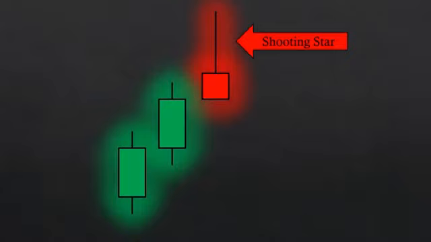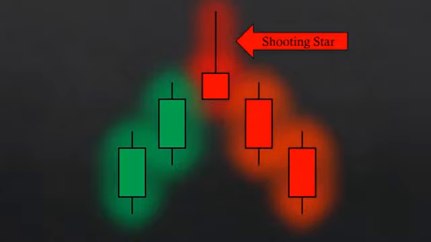There's absolutely nothing to stop price from continuing to go up after a shooting star pattern, just like with any other pattern. The next pattern we're going to study is the hanging man, which is a simple bearish reversal pattern. Hanging man has a very similar shape to the hammer, but the main difference is that the hanging man appears when the price is going up and has a bearish body. The hanging man is also the shooting star pattern upside down, just like the inverted hammer is the hammer pattern upside down.